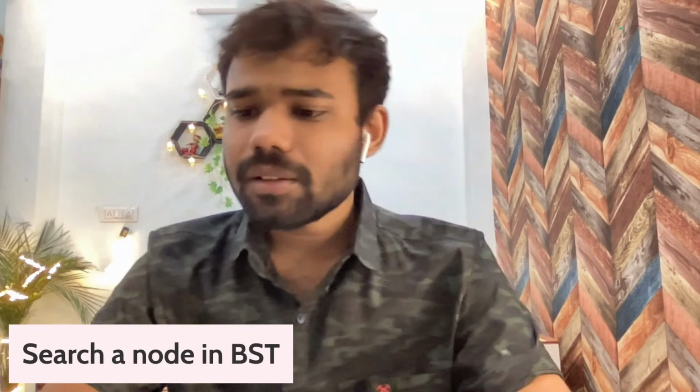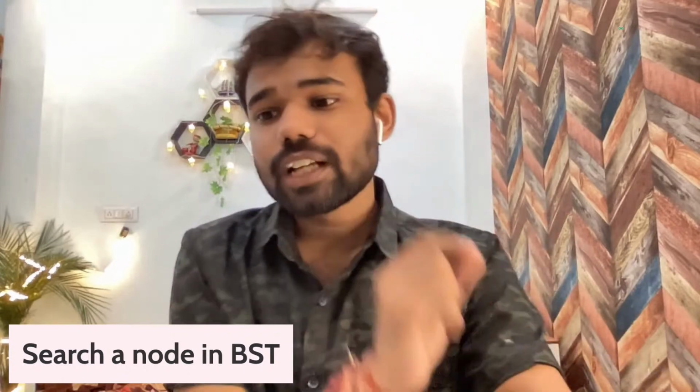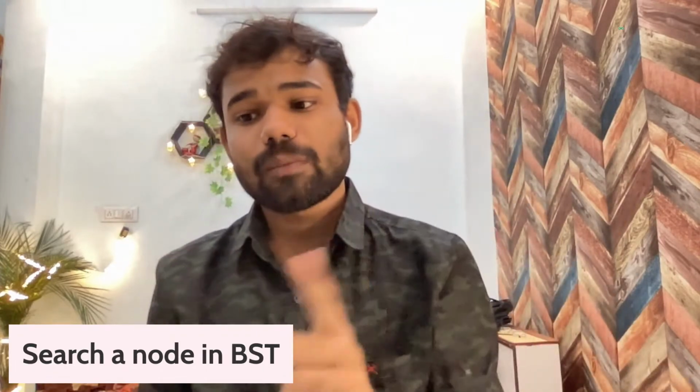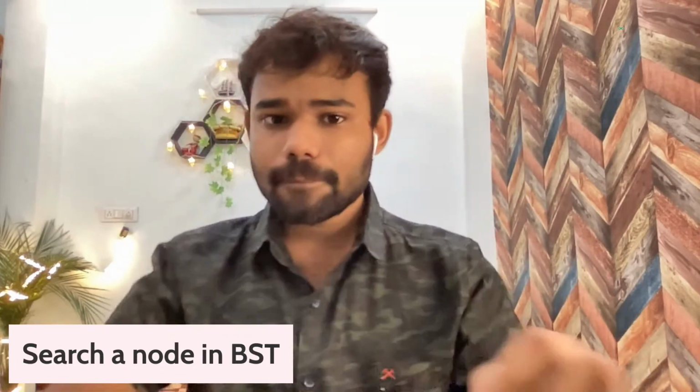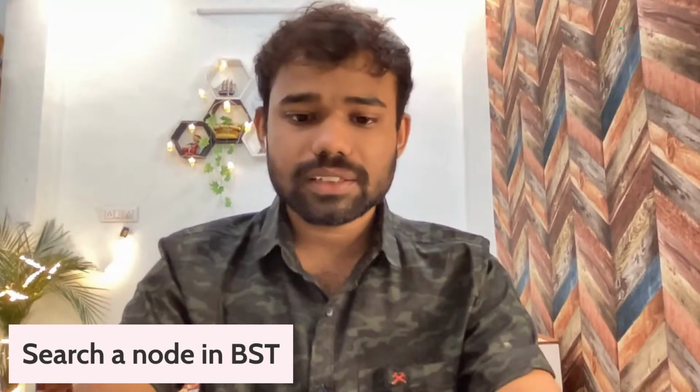Same using recursion, or what will be the base case? Yeah, recursion can be done. The base case will be that if root is null, we will return 0. If root becomes null, we will return 0. This will be the base case. And if the root is equal to x, then we will return 1. Okay, this will be our base case. Don't worry about the base case.